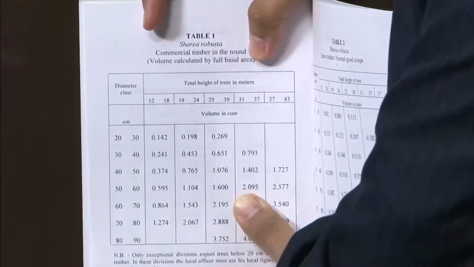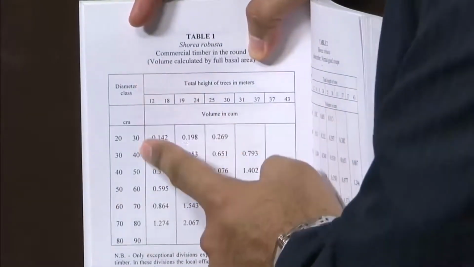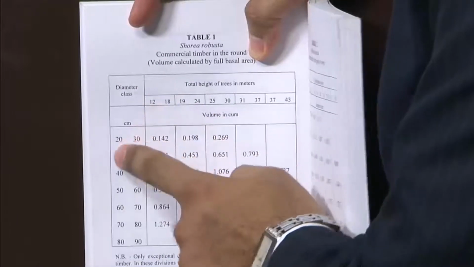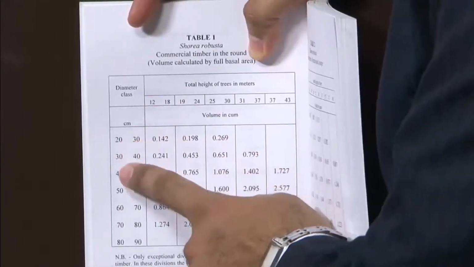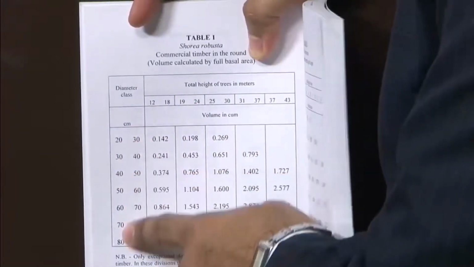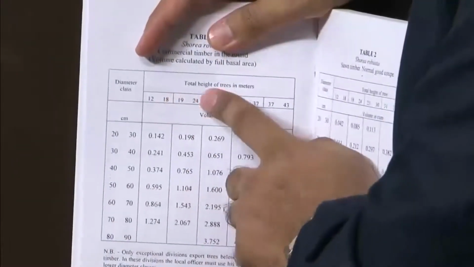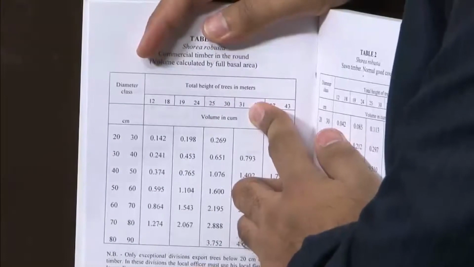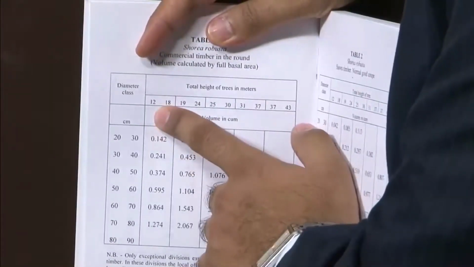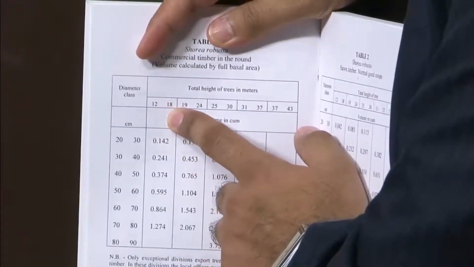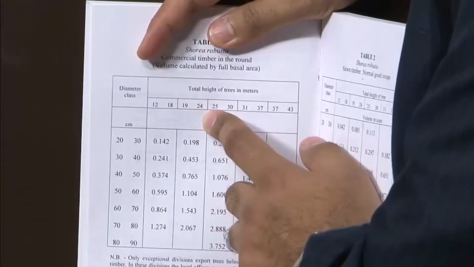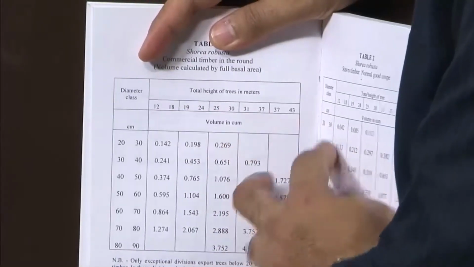If you look at this table, it shows us different diameter classes in centimeters. This is the 20 to 30 centimeter dia class, 30 to 40, 40 to 50 and so on. And on this side we have the height of the tree in meters. You can have a 12 meter high tree, 18 meters high tree, 19 to 24 meters, 25 to 30 meters and so on.